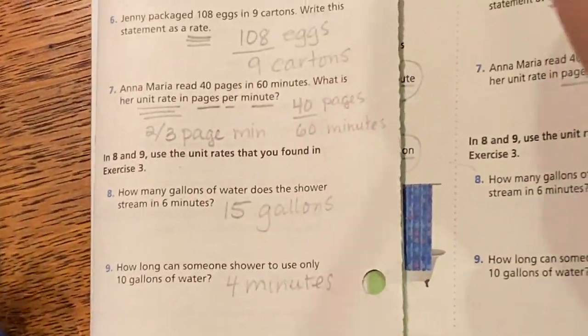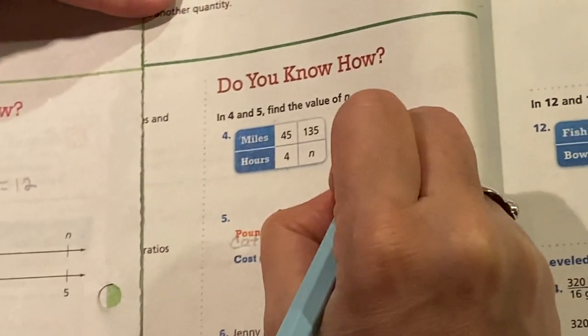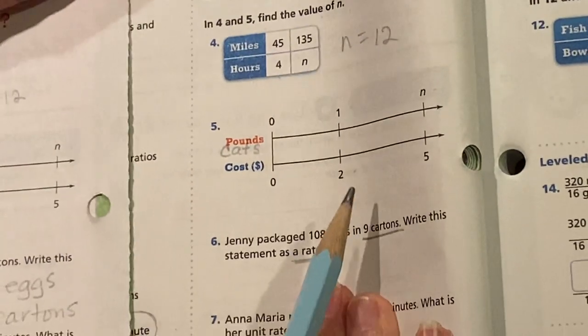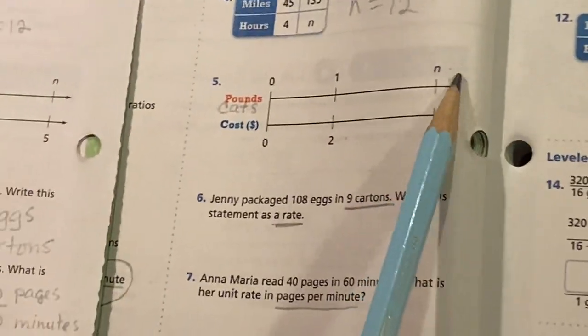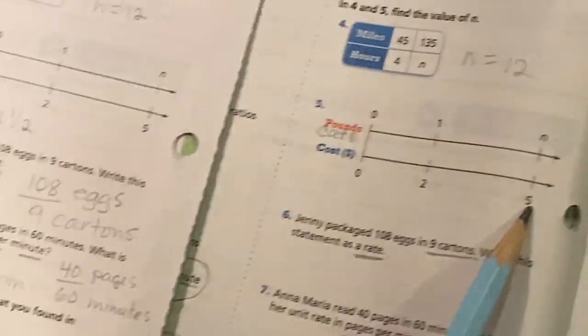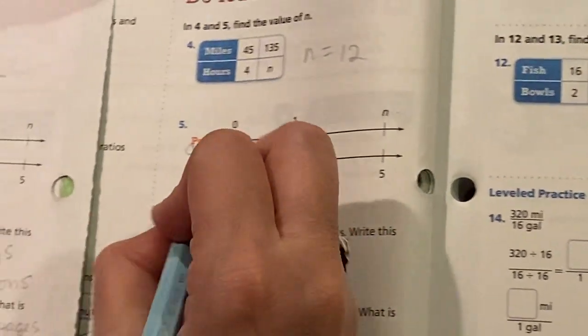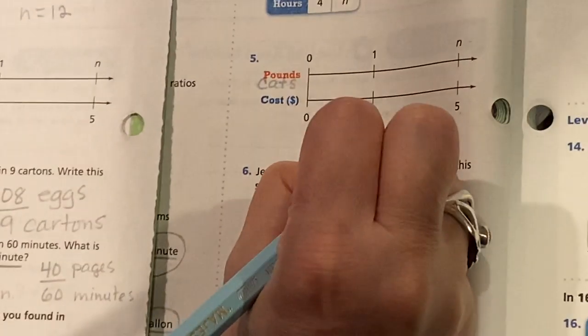So for this one, n equals 12. And for this one, how many pounds of cats can you get for $5? The answer is 2.5 pounds of cats. That's not a lot of cat.